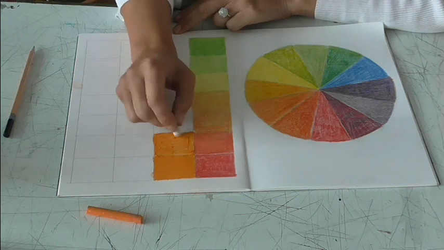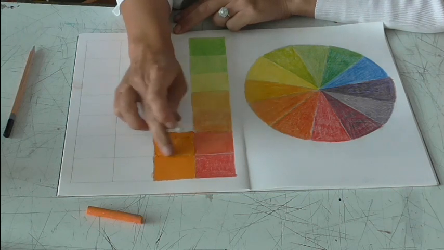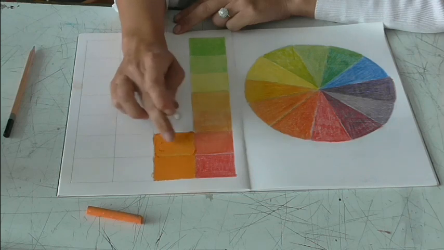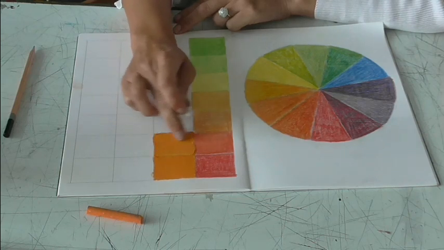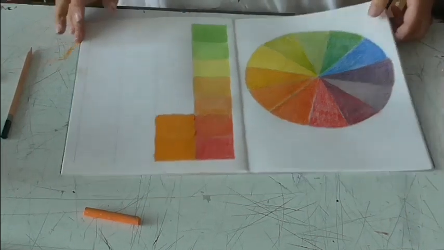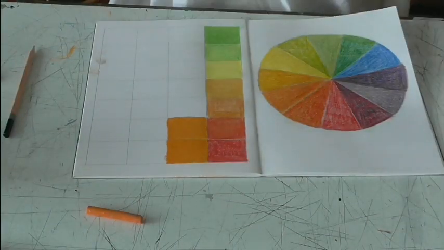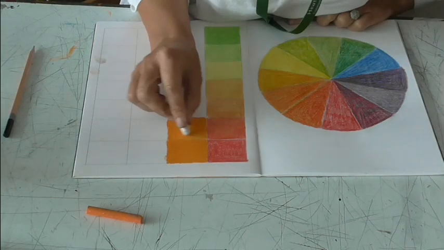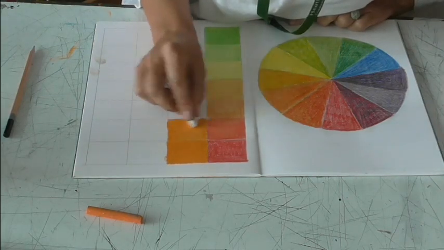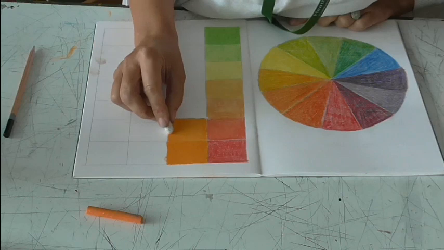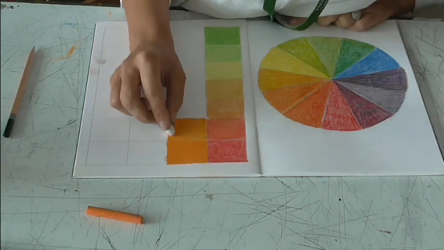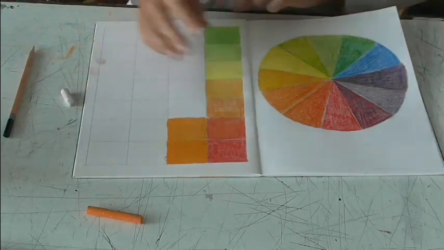I'm just going to gently brush that over the surface and then use my finger to blend that in. Tap off my excess, and hopefully I should be able to see fractionally lighter. If I don't feel like that lightness is pronounced enough, then I can just take my white and add in a little bit more.